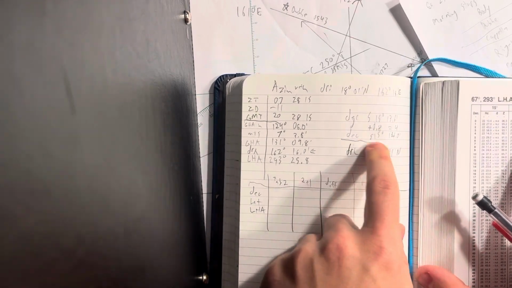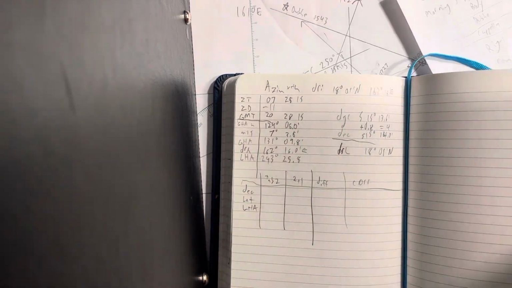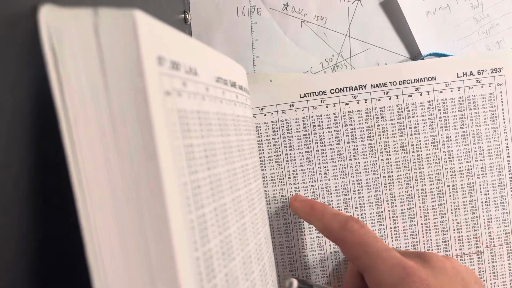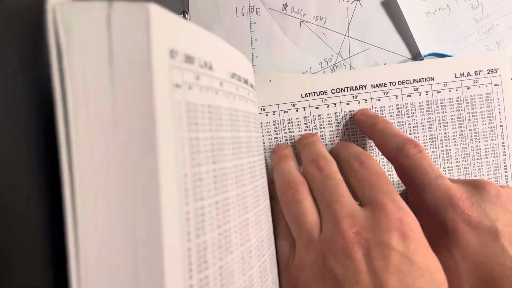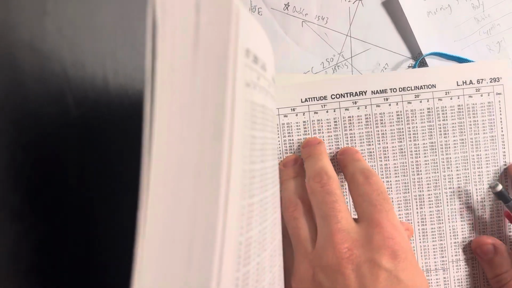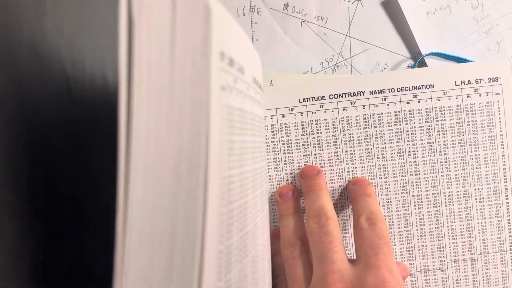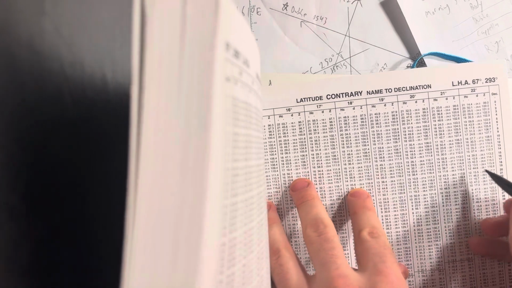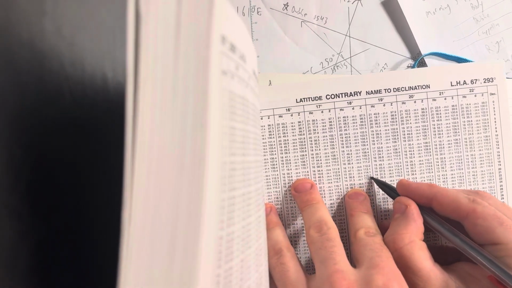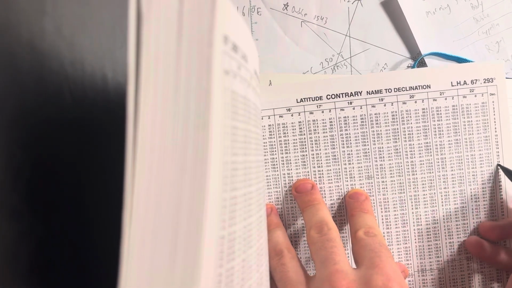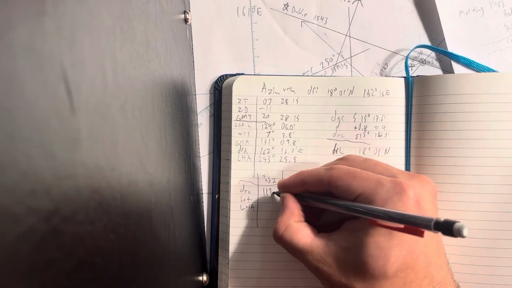Our declination is in the south, and our latitude's in the north, so we're going to come to contrary side. We've got our latitude column of 18 degrees. Declination is 18 as well. So we're going to follow this down, and we're going to get right there. Yeah, 115 degrees. So tabulated Z or base Z is 115.0.